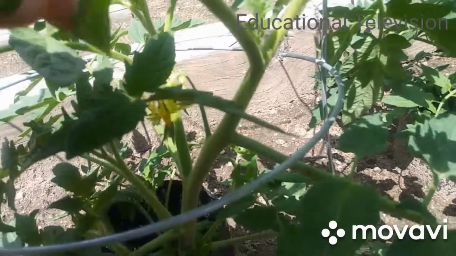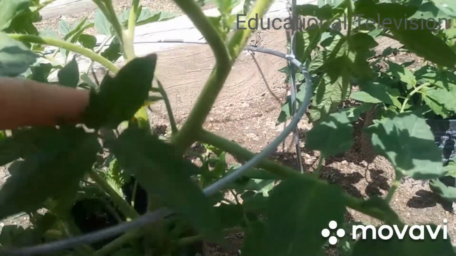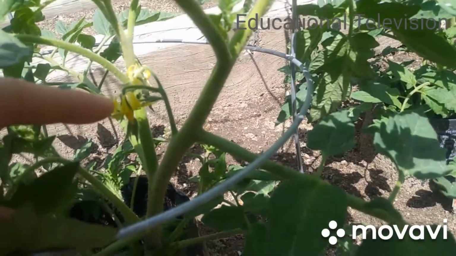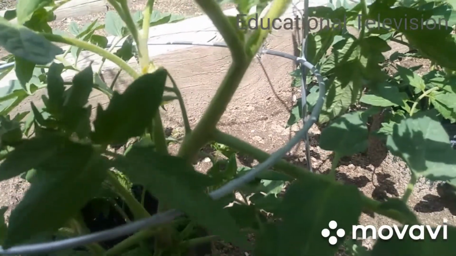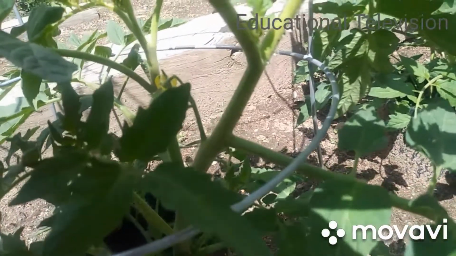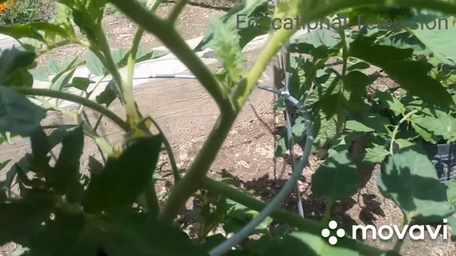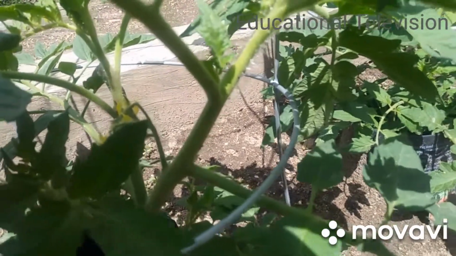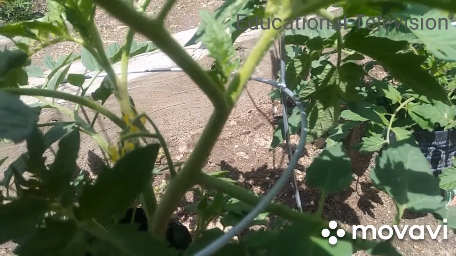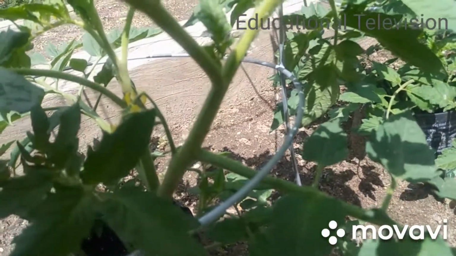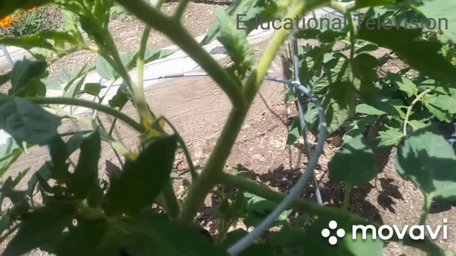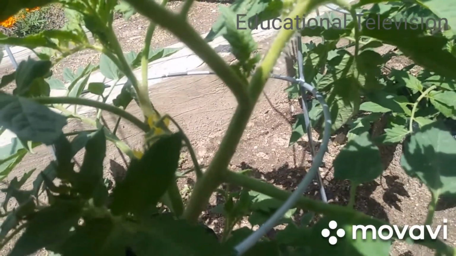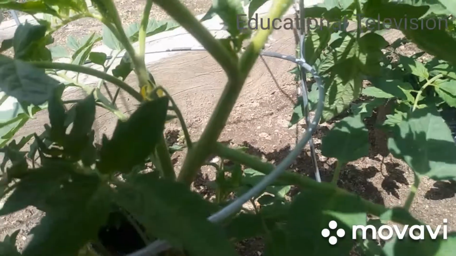Anyway, these flowers right here is what produces the fruit on the plant. Now that part becomes heavy when the fruit grows onto it. The bees would pollinate this flower, making the tomato turn from green to red within a couple of months. Ain't that cool?